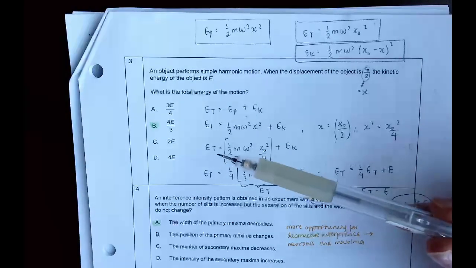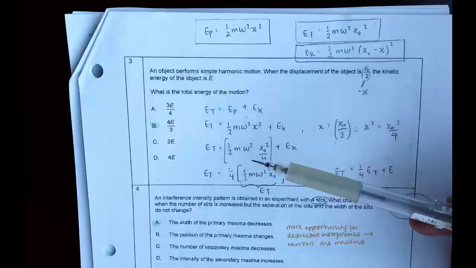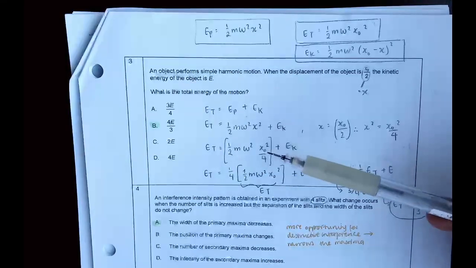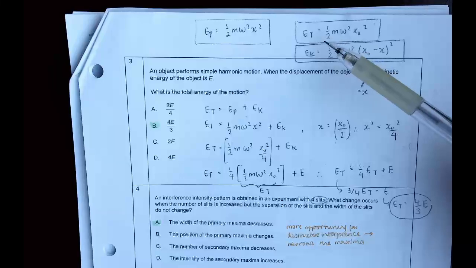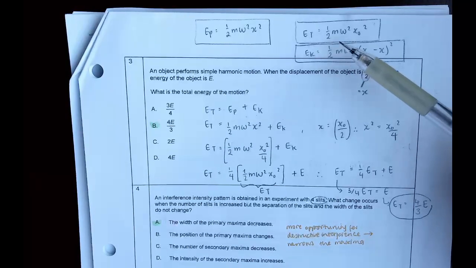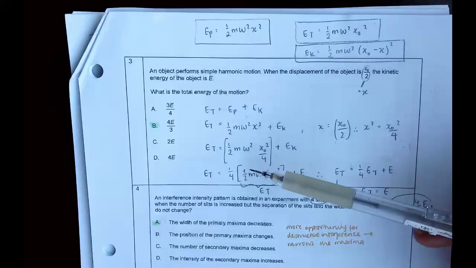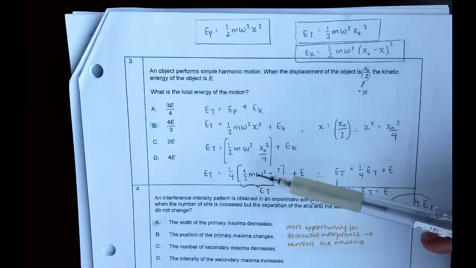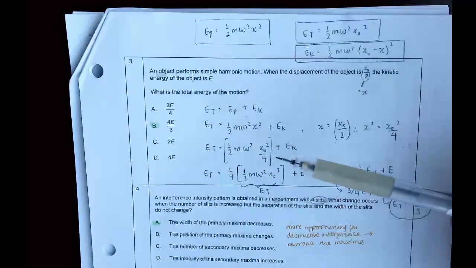So that my total energy is now the kinetic energy I had before plus this expression for potential energy in terms of x naught. But what you should also notice is that the total energy at any point for an object in simple harmonic motion is a half m omega squared x naught squared. I can mathematically express my potential energy in terms of a half m omega squared x naught squared.